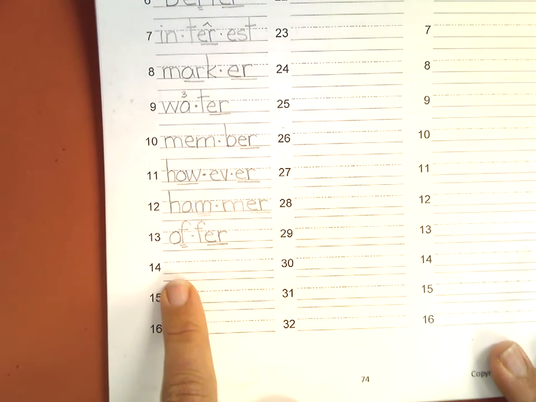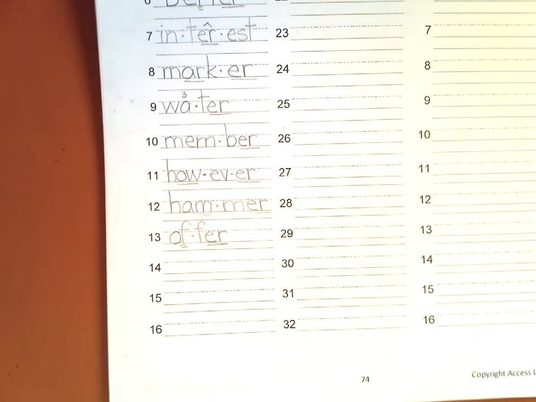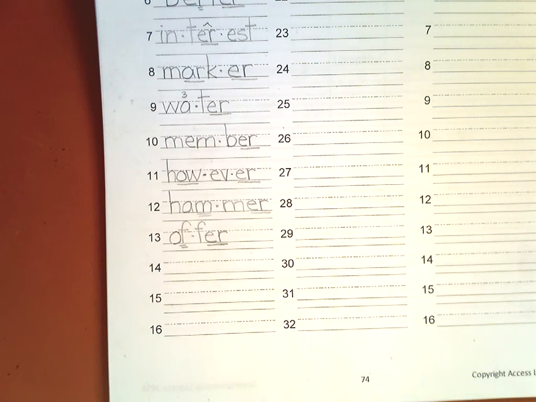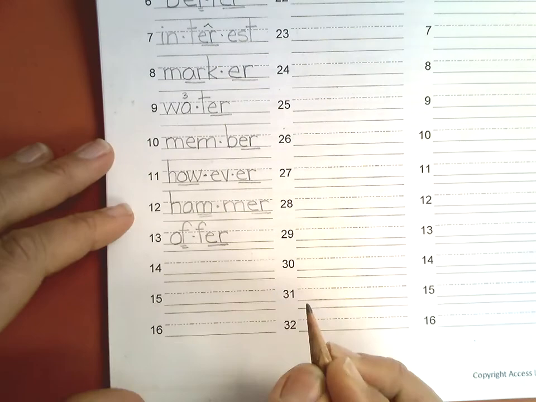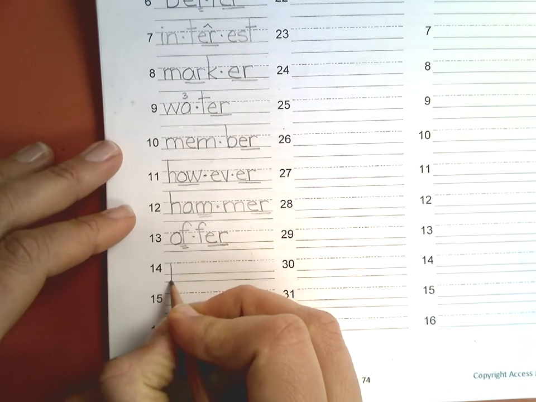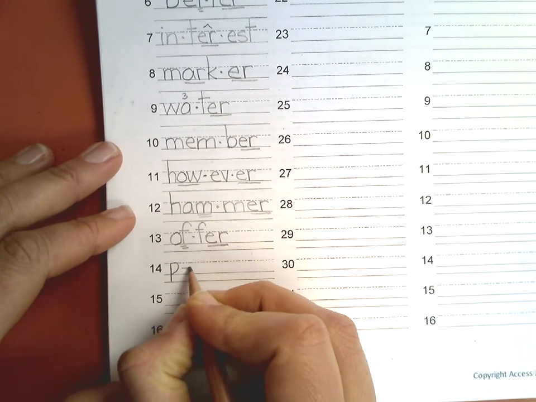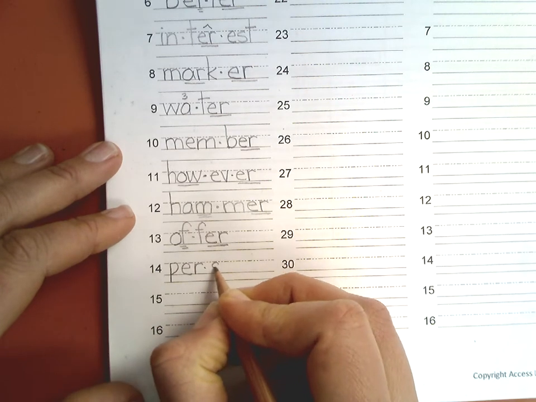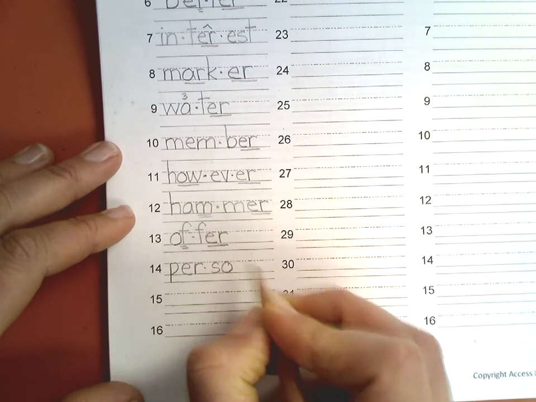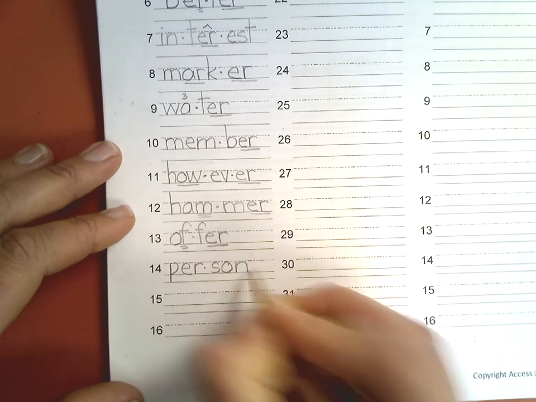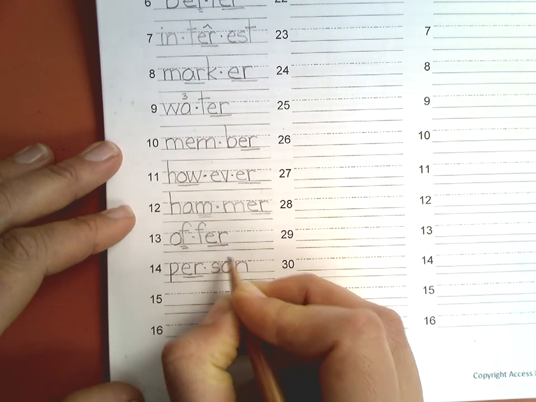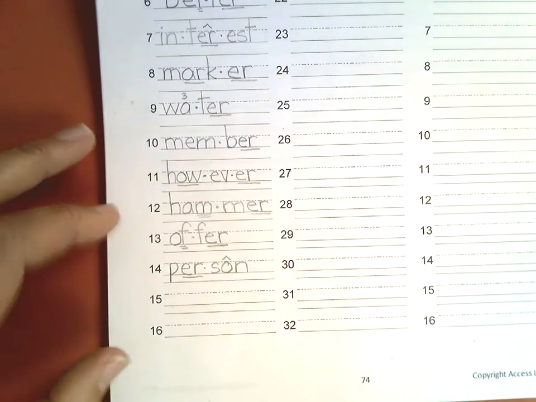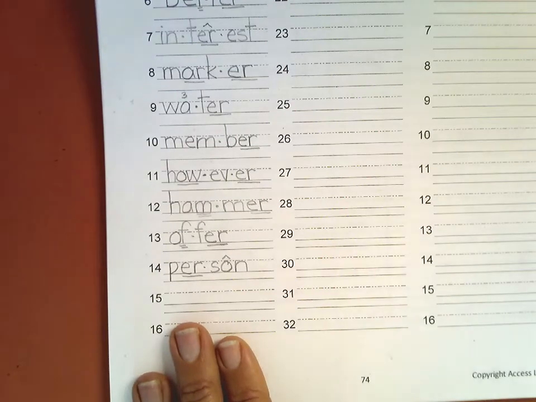All right, go ahead and write person and then mark it. All right, what's our first syllable? Good, per. And our second syllable? Good, son. All right, nice job if yours looks like that.